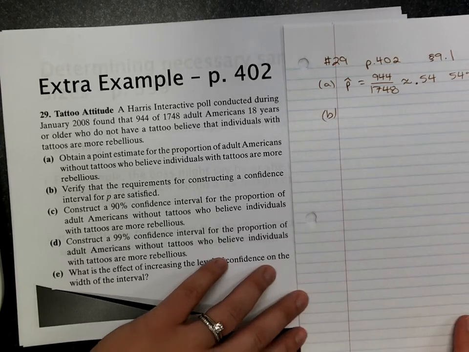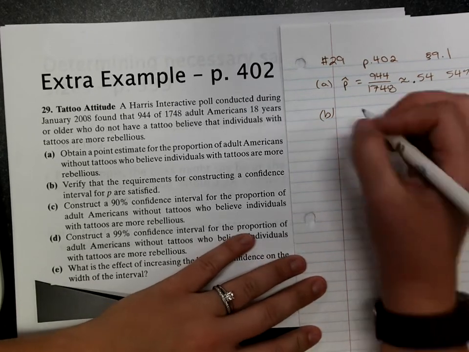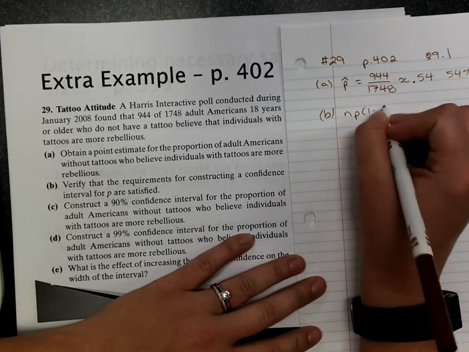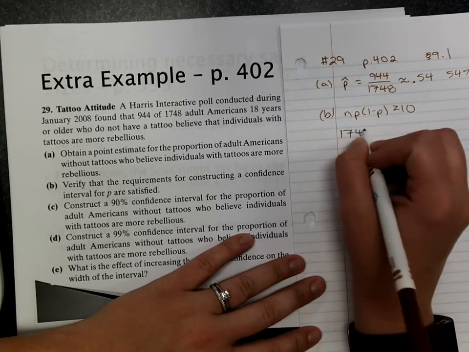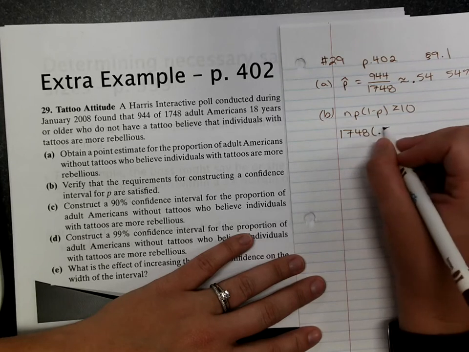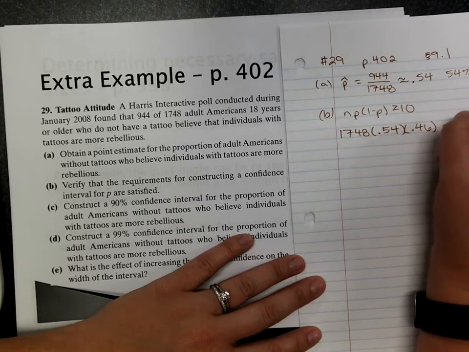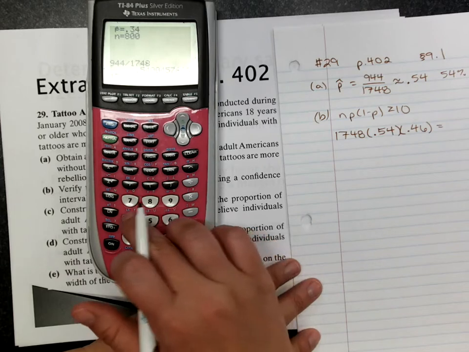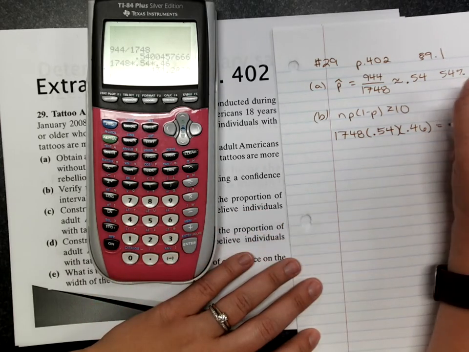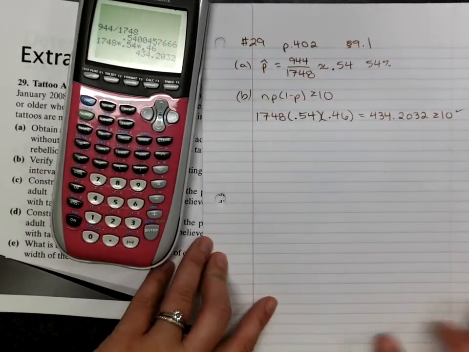Part B, verify the requirements for constructing a confidence interval are satisfied. So we're just going to do n times p times 1 minus p and make sure that's greater than or equal to 10. So our sample size is 1,748. Our p-hat is 0.54. 1 minus that would be 0.46. And let's see what that gives us. 434.2032. As long as that's greater than or equal to 10, we are good.